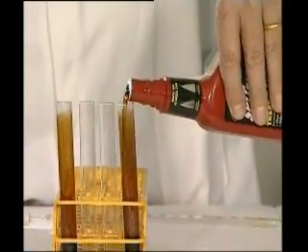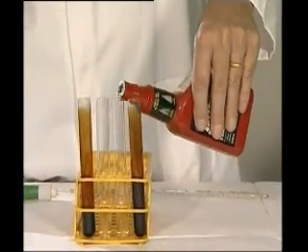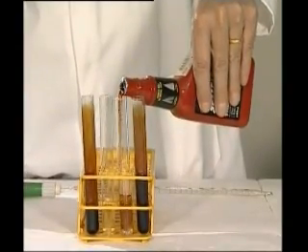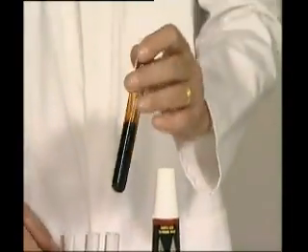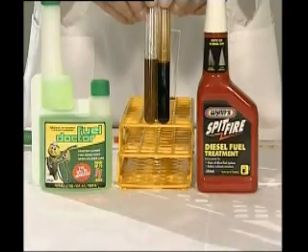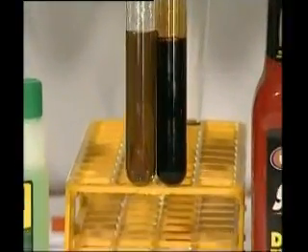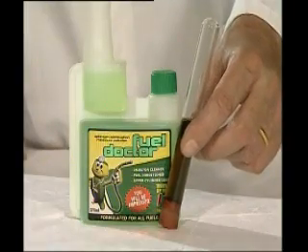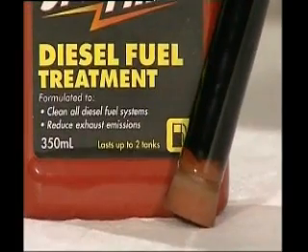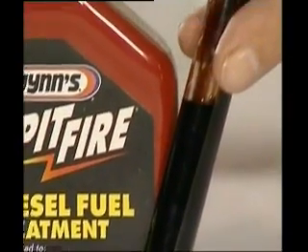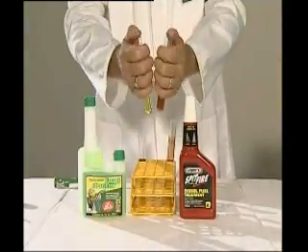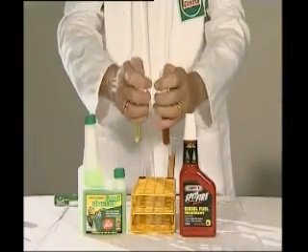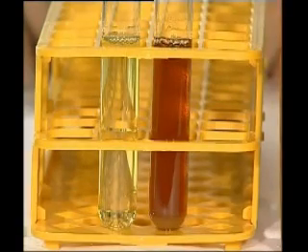Firstly, we pour the comparison product into the gum and varnish, and then the water, followed by Fuel Doctor. Taking Fuel Doctor first and agitating followed by the comparison product, you can see immediately that Fuel Doctor has removed the gum and varnish into a microemulsion, resulting in a clean surface. However, the comparison product drops the gum and varnish to the bottom of the tube, where it congeals into a solid. Taking the water-contaminated comparison tube and agitating results in a substantial emulsion.